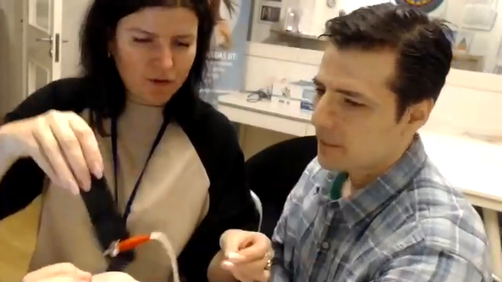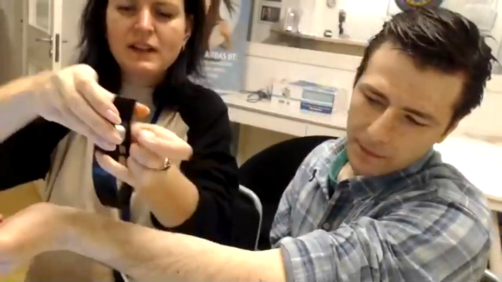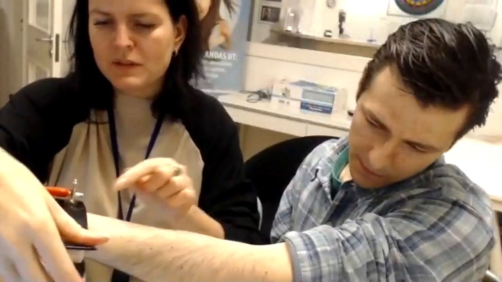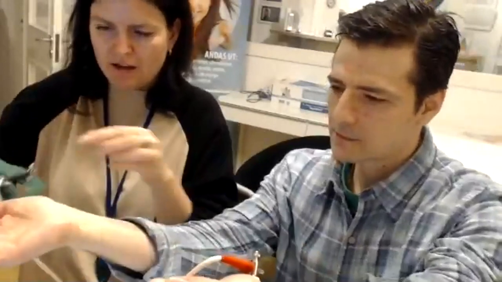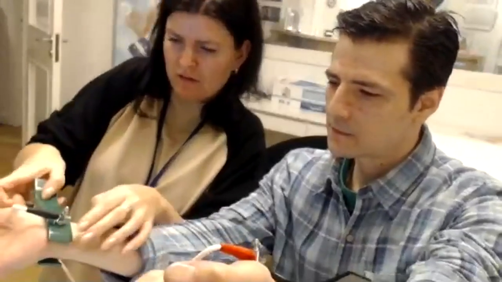Yeah, and the red electrode goes to left hand to the point MC7. Here, the black electrode to right. This one. Yeah, start.